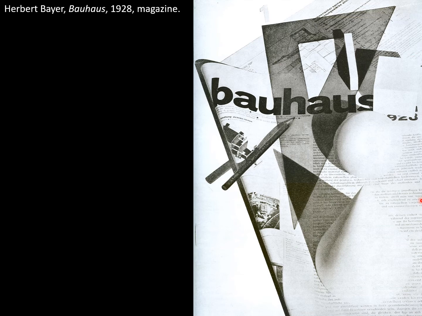So the other things on here are all elements of design that he used to produce his universal typeface. So you can see you've got this triangle, a pencil, and then these very basic geometric forms. These are the basis of the typography that he develops.